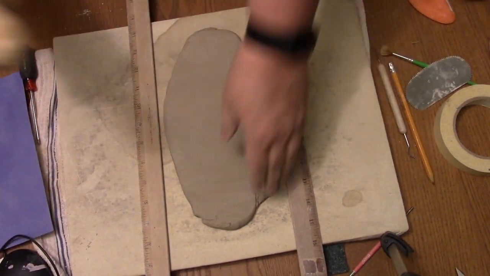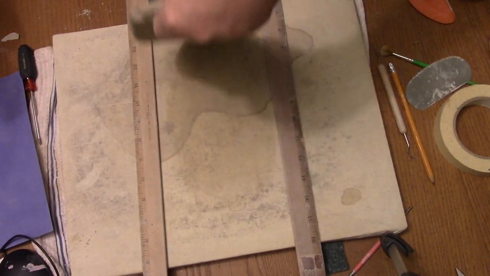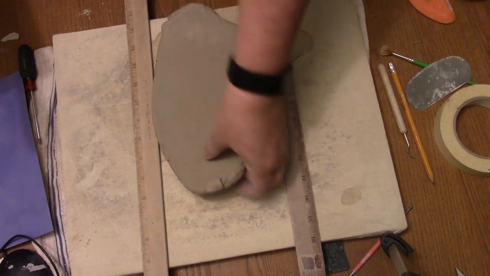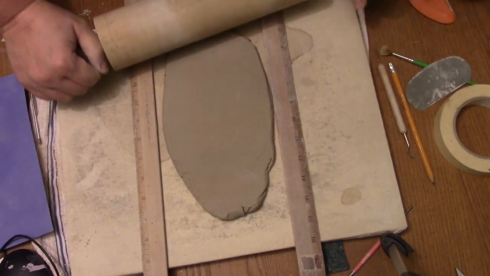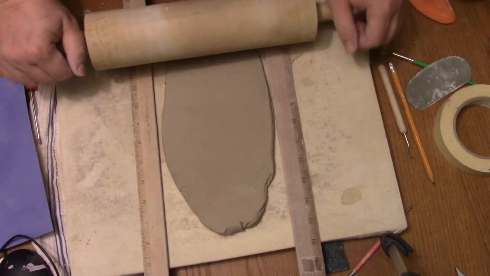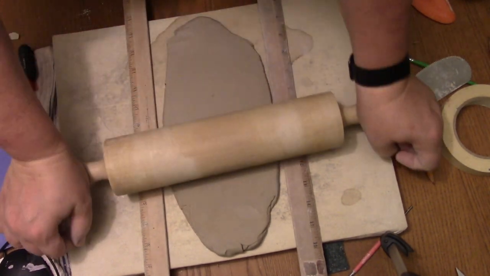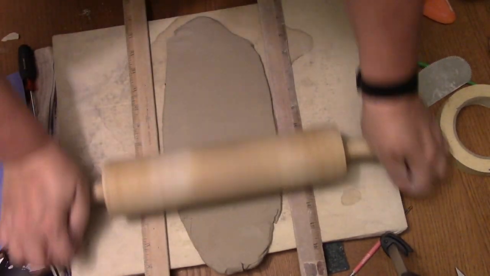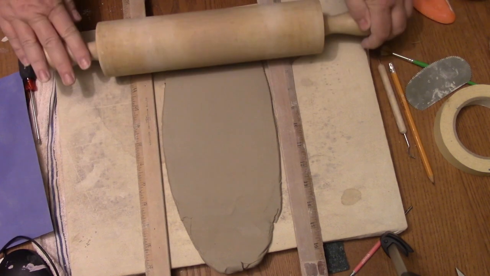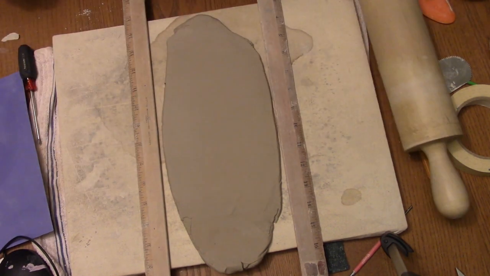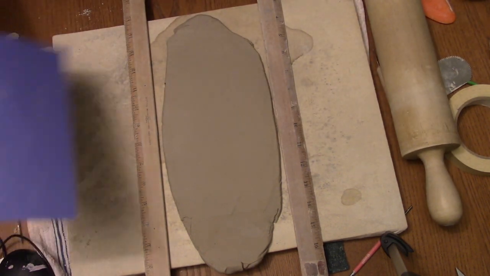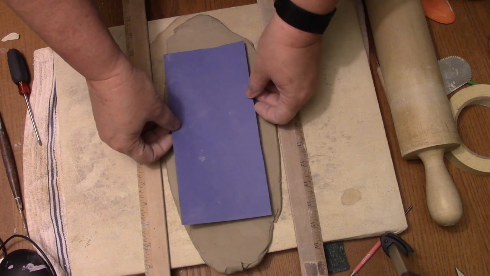And you'll notice when you're rolling slabs, it's beneficial to pick your clay up once in a while and flip it over. I think that it gets stuck to the cloth sometimes, so you need to move it. And I cut out a template beforehand, and this template is 4 1/4 by 9.